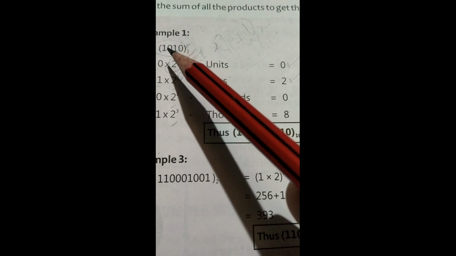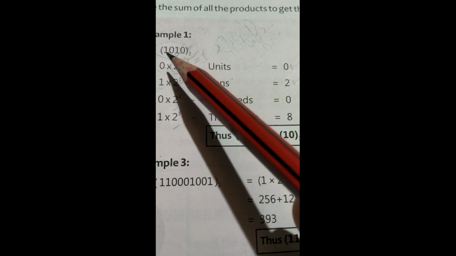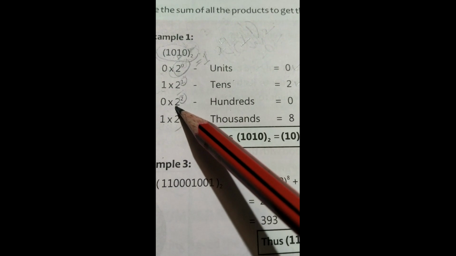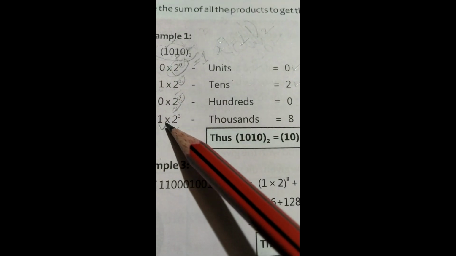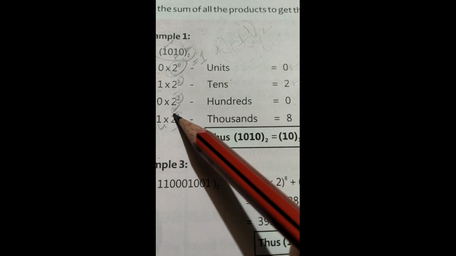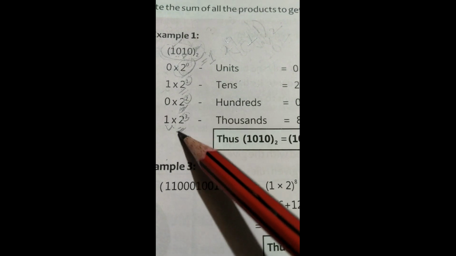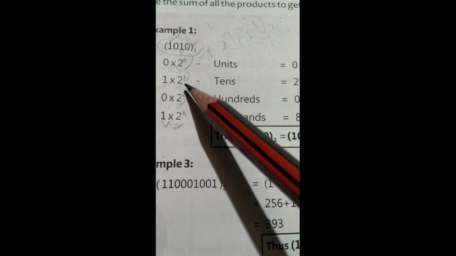Next, the third digit is 0. 0 into 2, and the positional value of this 0 is 2, which is used as a power with 2. 2 to the power 2 is 4, into 0 gives 0. The last digit is 1, so 1 into 2 to the power 3, where 3 is the positional value of this 1. Here we can see 2 remains fixed in the whole process, and only the positional value in the power changes.